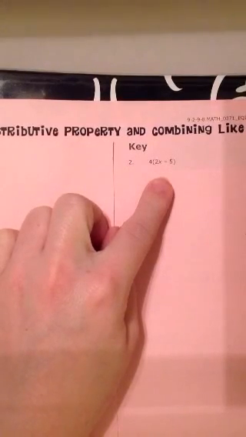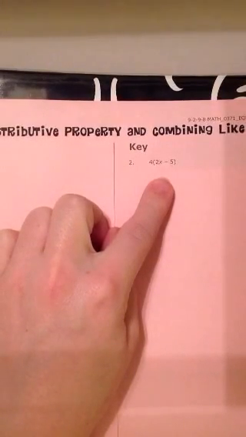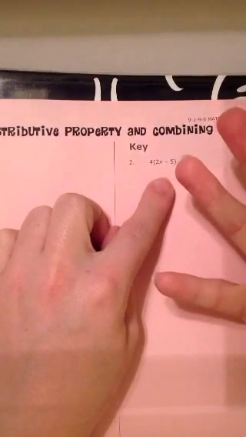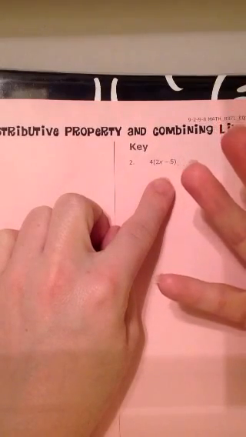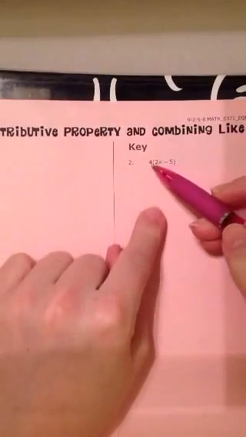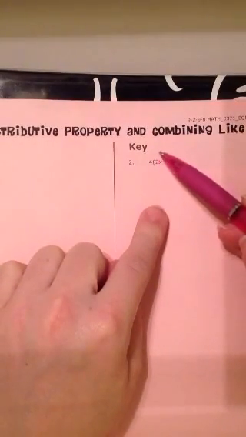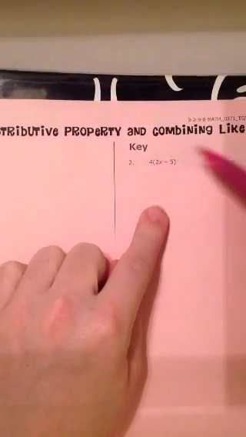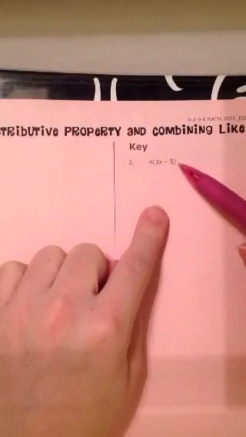When I think about that word, I think of distribute, which some people would say, oh, distribute, like pass out papers. And when it comes to math, all it means is that we are going to distribute, or multiply, by all terms within the parentheses.